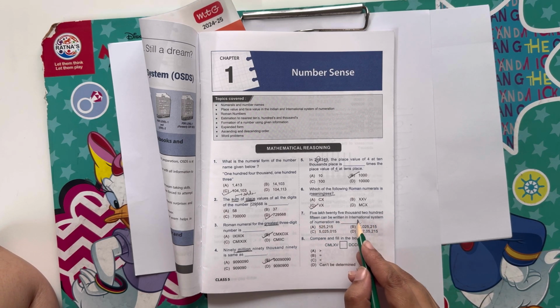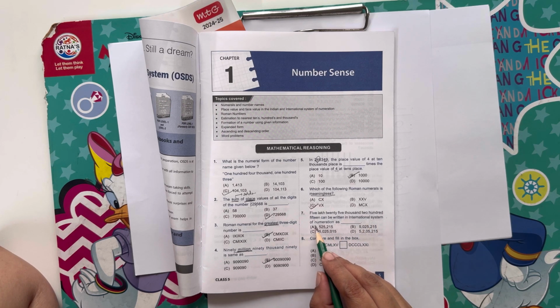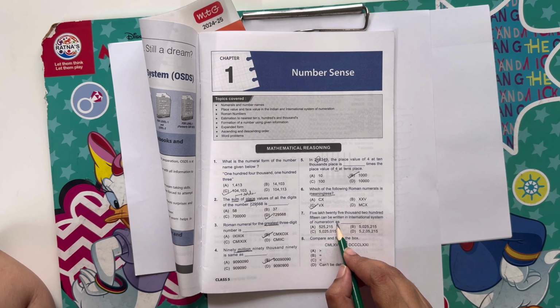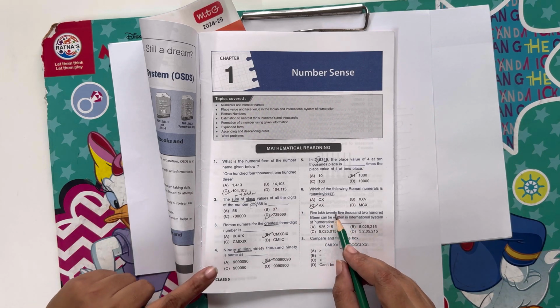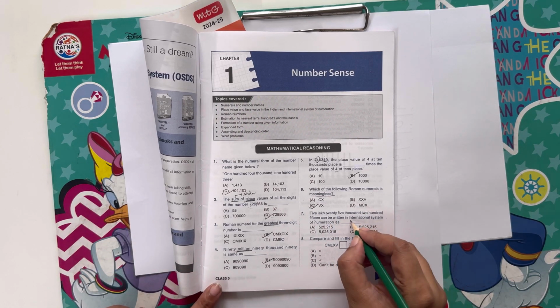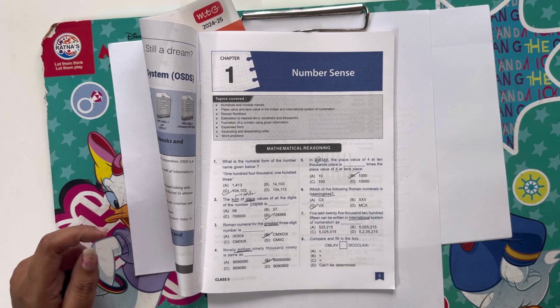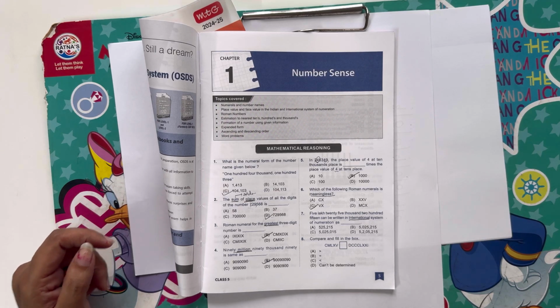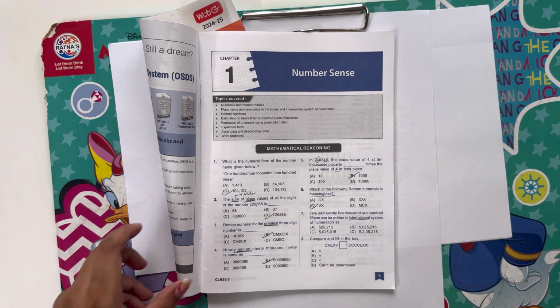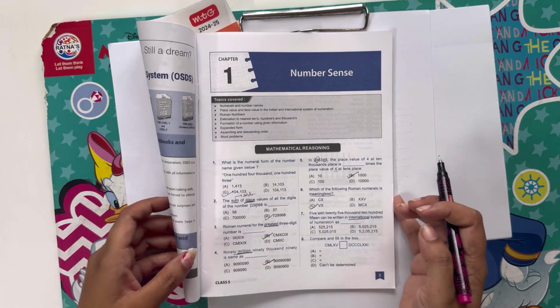5,25,215 can be written in the international system of numeration as. So they gave the number and gave a clear instruction of international system. You need to write the numeration for the number name.